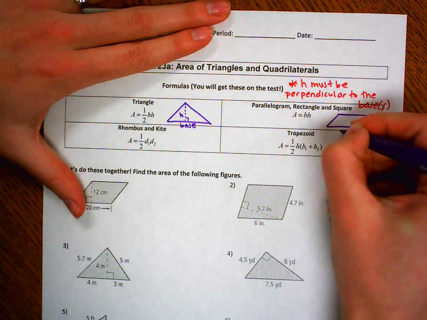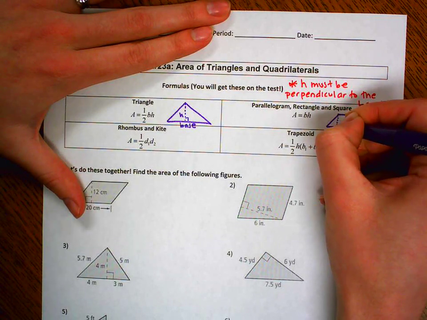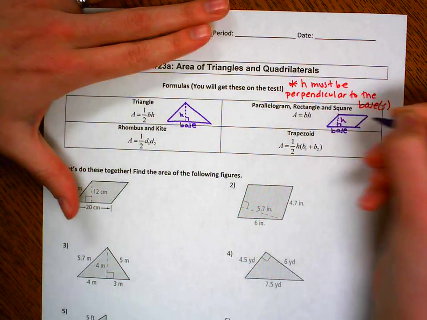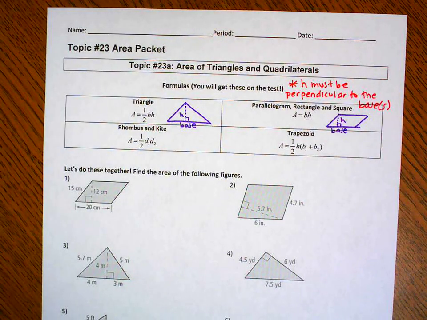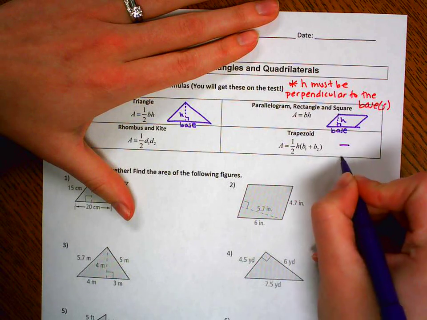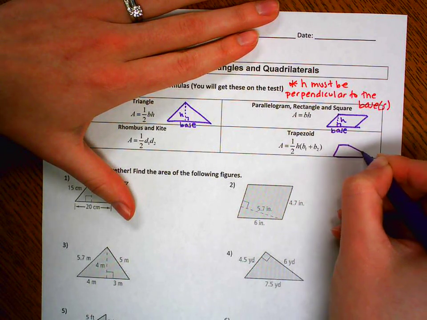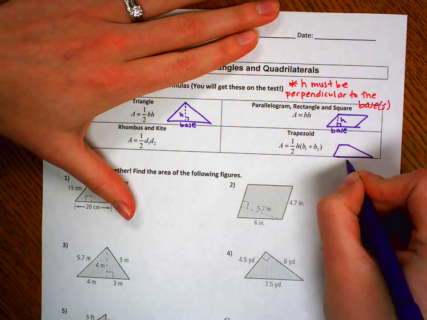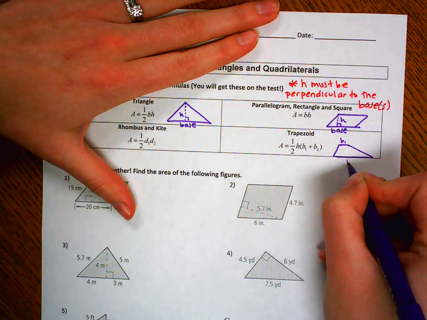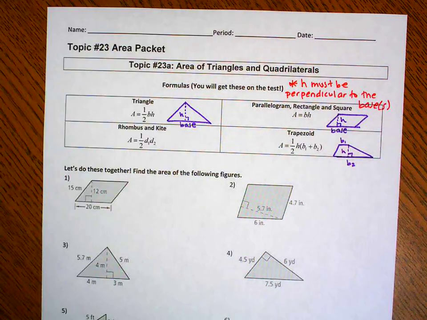Okay. Here's my base. The height, again, has to be perpendicular. So there's my height. Again, for a trapezoid, I might have a base like this. I might have a base like this. If this is base 1 and this is base 2, the height has to be perpendicular to both.